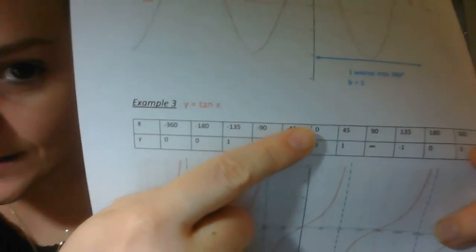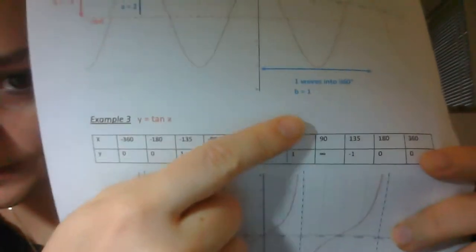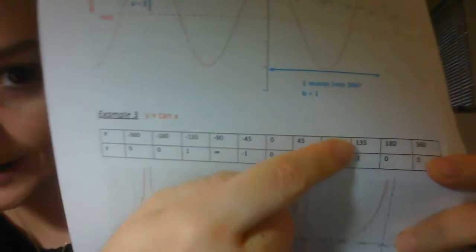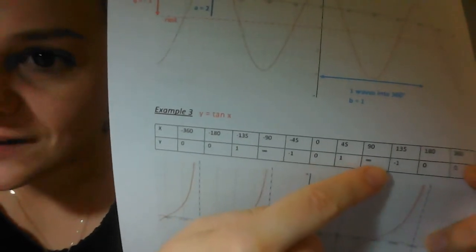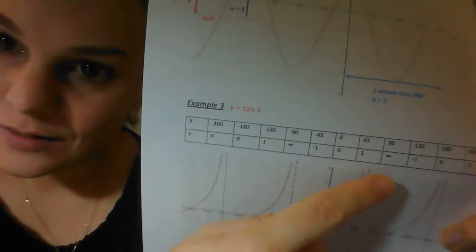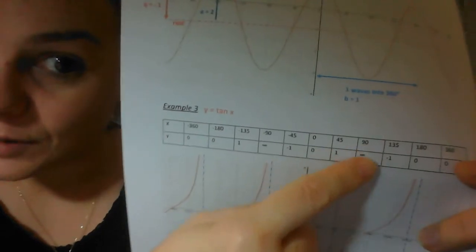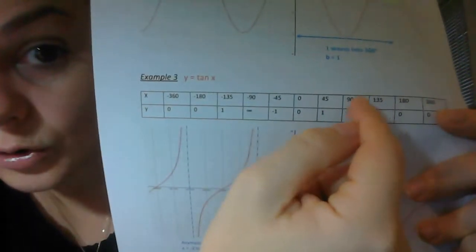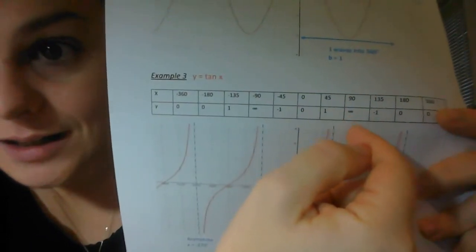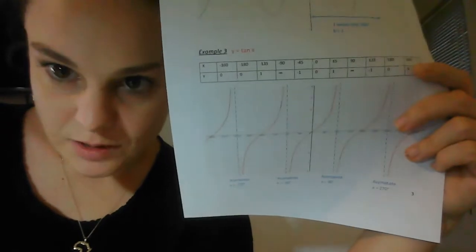So for instance, tan 0 equals 0, tan 45 equals 1, tan 90, your calculator is going to give you error. It's because it's an infinite value. So remember, if it gives you error, it's the asymptote. So technically you can write infinite or the 2 lines like we use for asymptotes in the hyperbola. And then you plot.